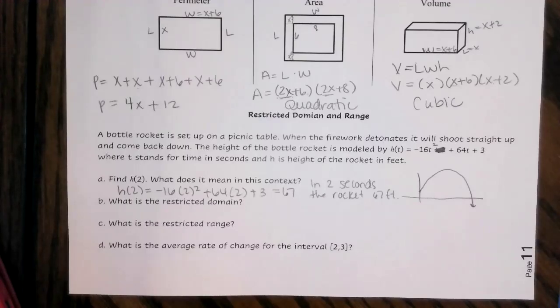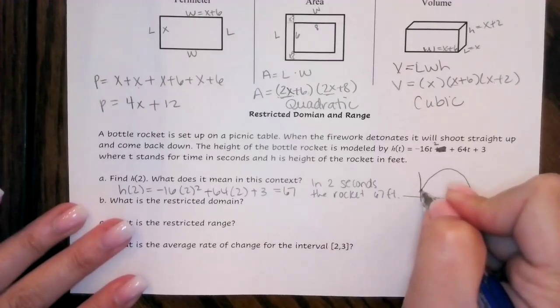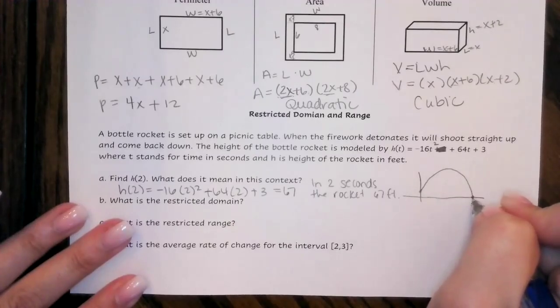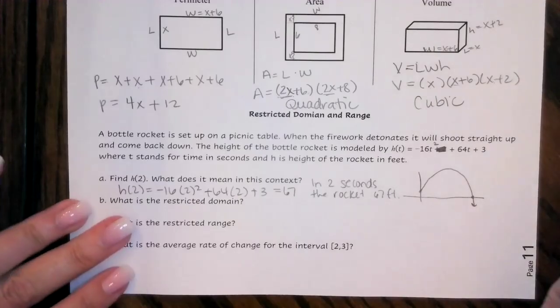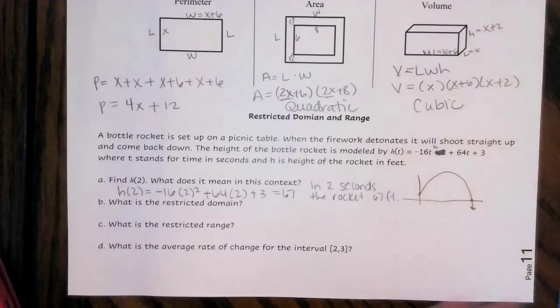If we think about what is the restricted domain from there, well, anything before this point would be negative time, and so that doesn't make any sense. 0 time would be the first point here, and then when it lands on the floor would be our final point there. Anytime after that the rocket's no longer moving. So to find our restricted domain, we need to find how long it is in the air.